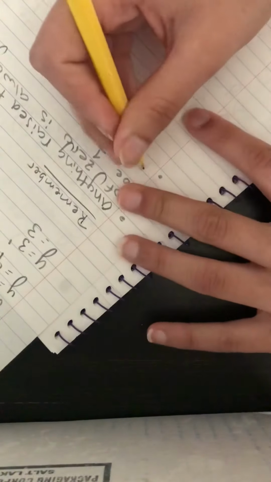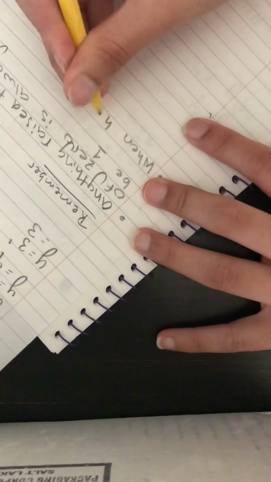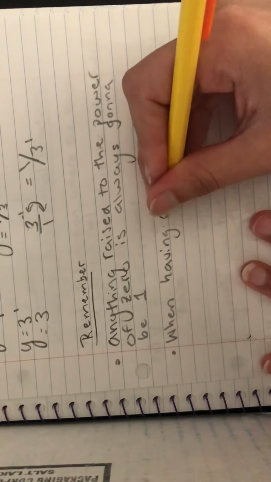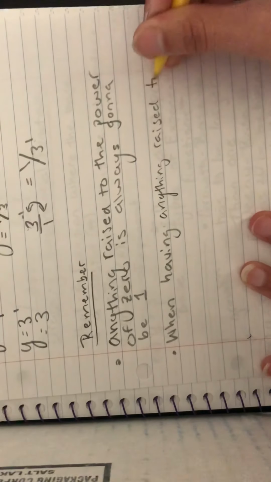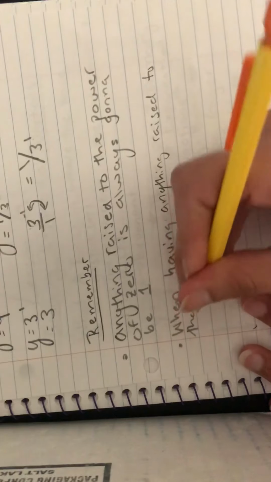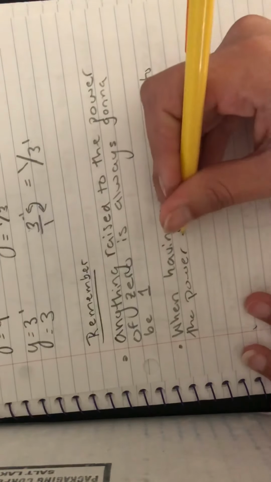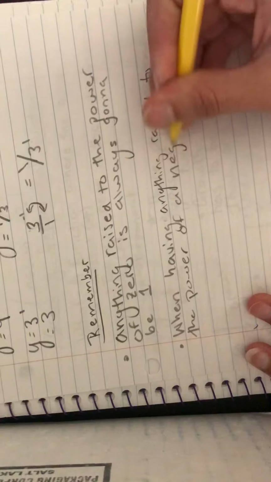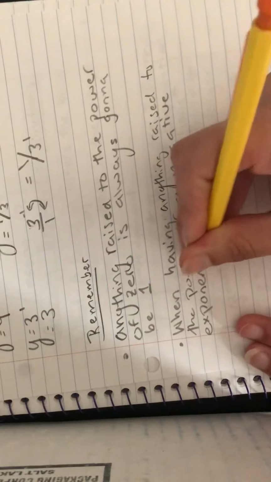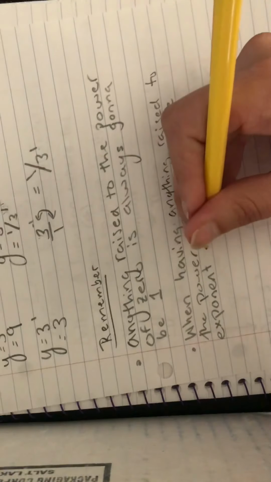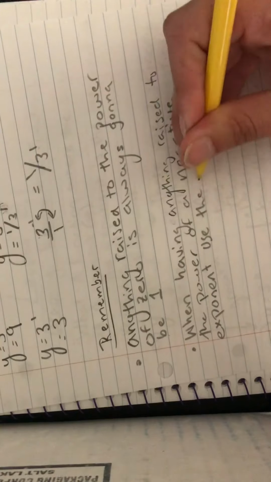As well as, when having anything raised to the power of a negative, use the reciprocal.